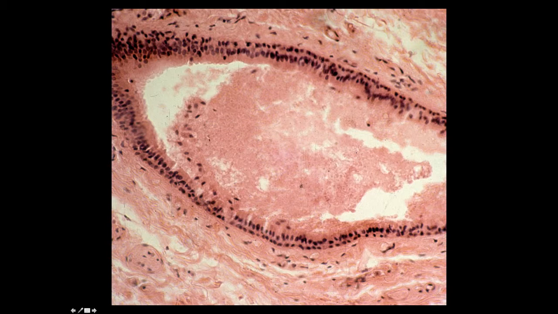This is a section through a large duct, probably from a salivary gland, and it's reflecting the fact that this is a stratified columnar epithelium. Notice the surface layer of cells is columnar. There are two layers of cells in this area, so it is stratified. We define the epithelium by the surface layer, so we call it a stratified columnar epithelium.